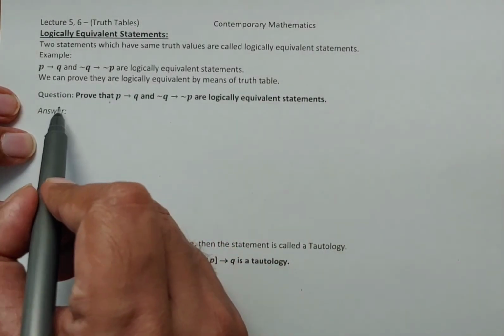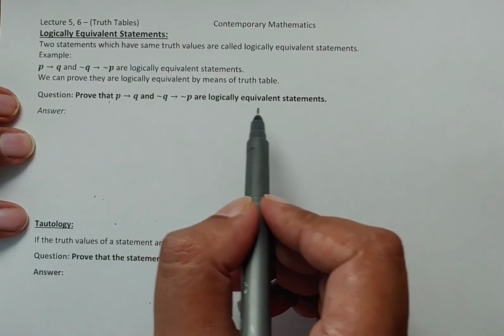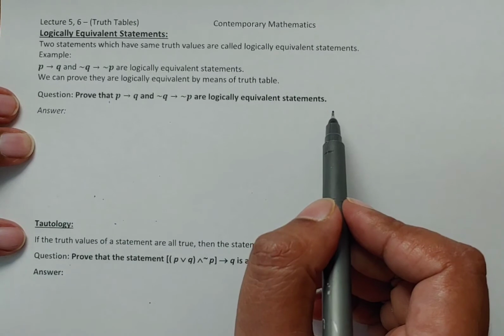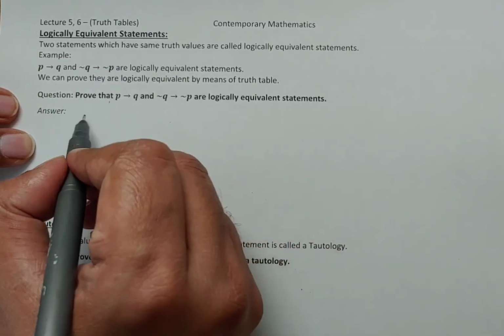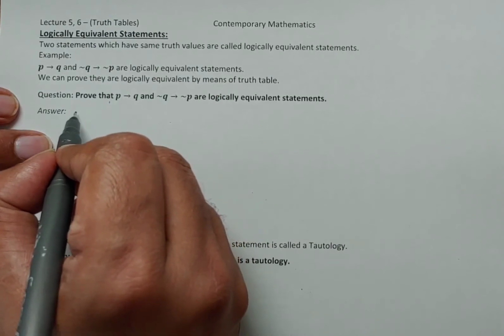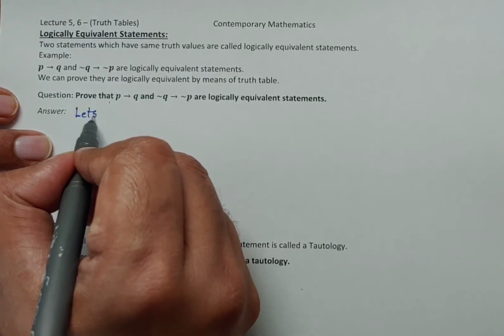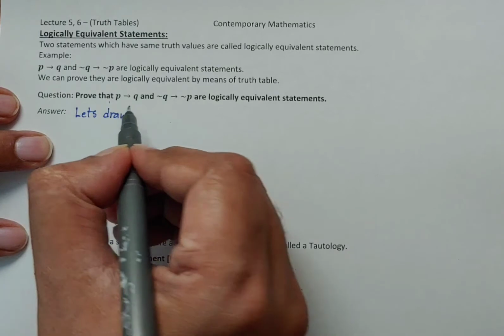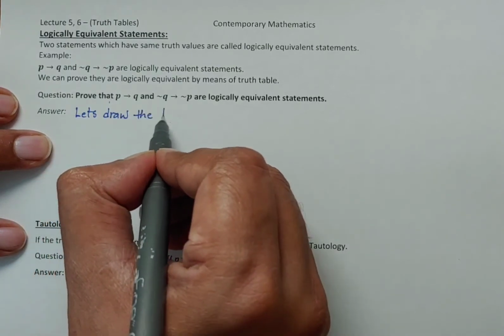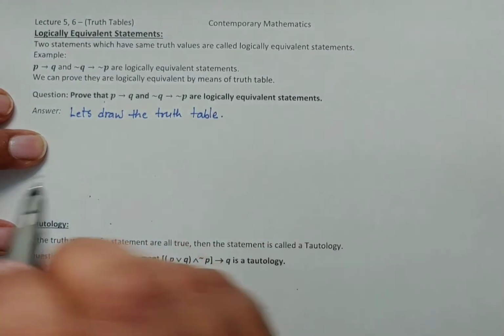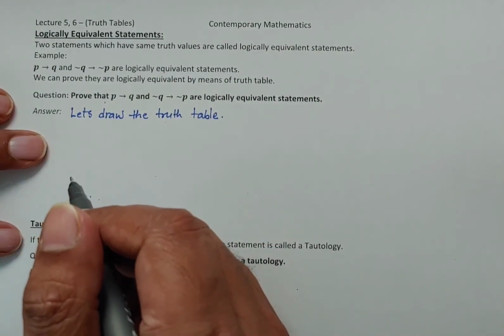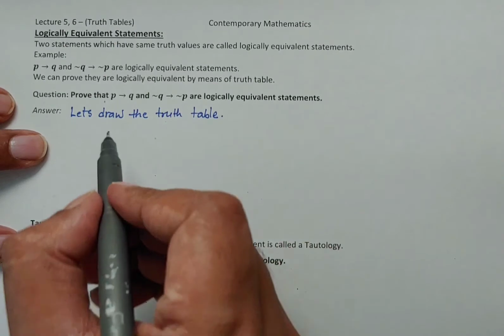Okay. Here is the question. Prove that these are logically equivalent statements. Okay. So this and this. So let's draw the table to prove that these are logically equivalent statements.